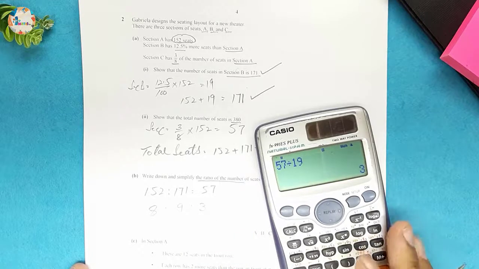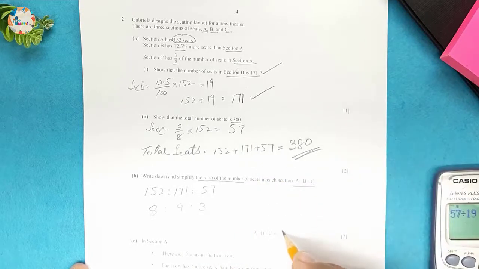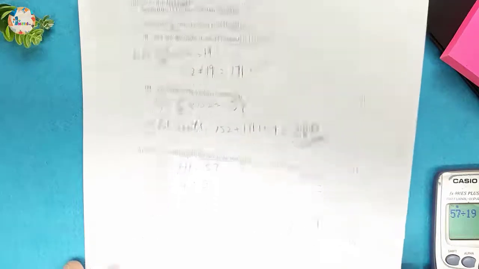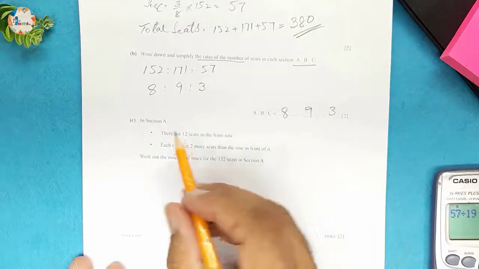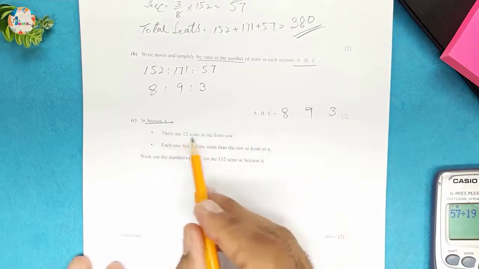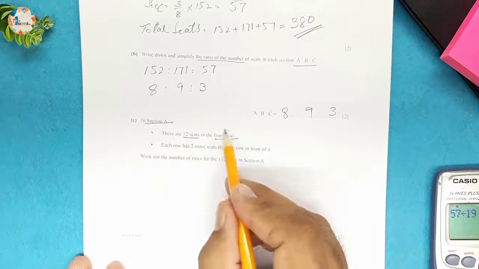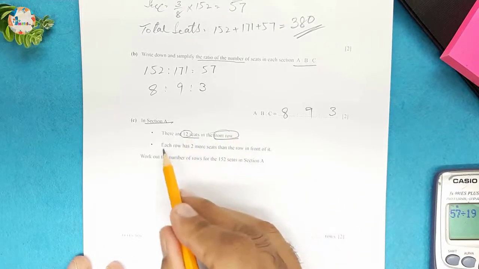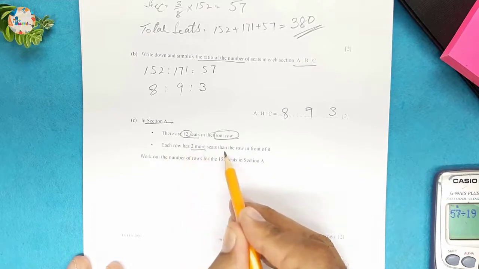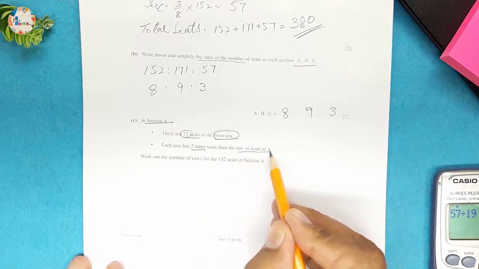So this is 3. So our simplest ratio will be 8, 9 and 3, and this will be our final answer to this part. Then C part, in section A there are 12 seats in the front row. So the first one has 12 seats. Each row has 2 more seats than the row in front.